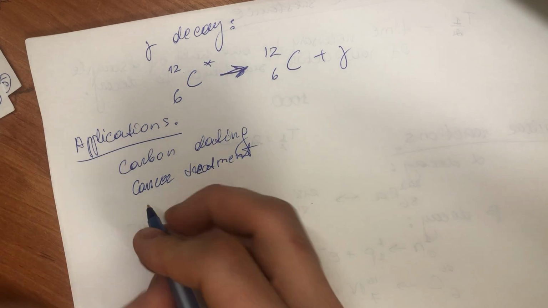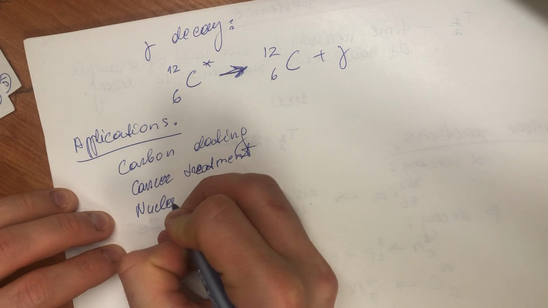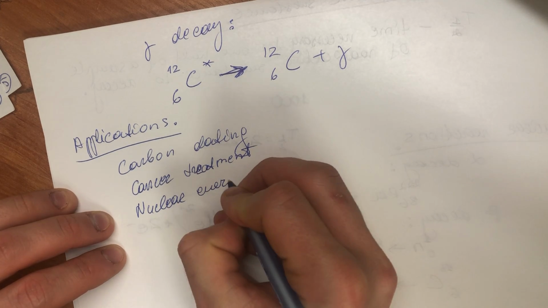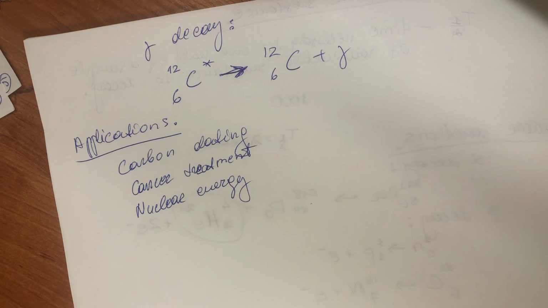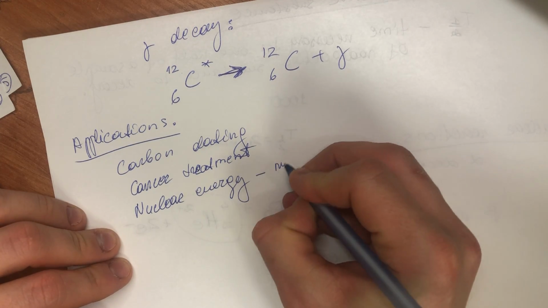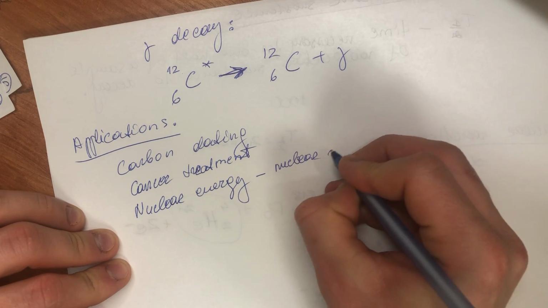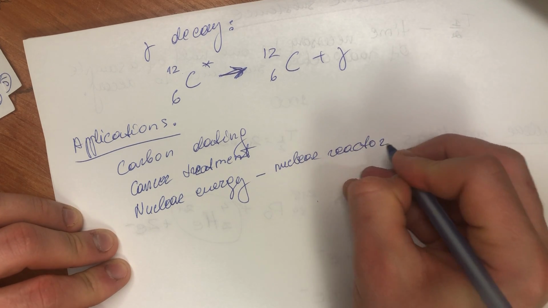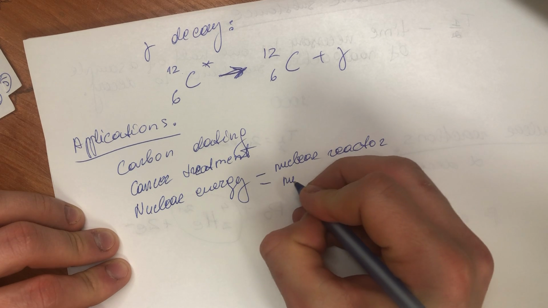Another application is nuclear energy, as you know. There is an enormous amount of energy in the nucleus, so it can be used in a nuclear reactor, or it can be used in a nuclear bomb.